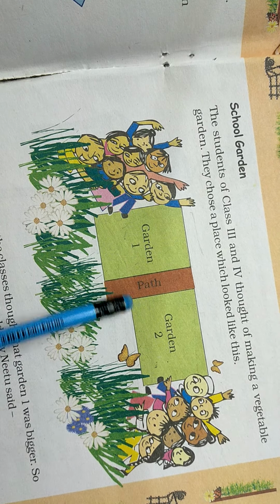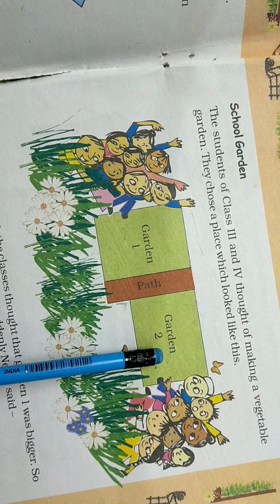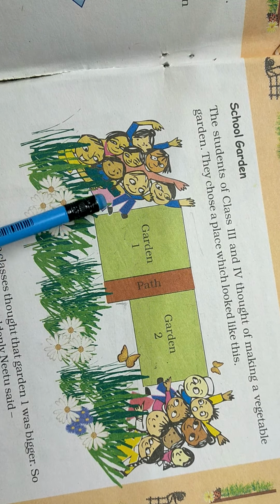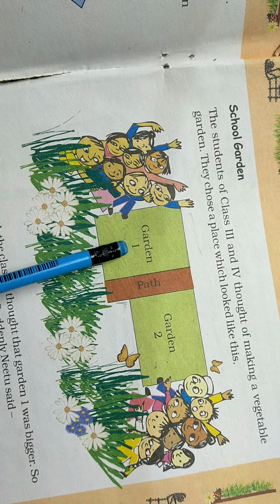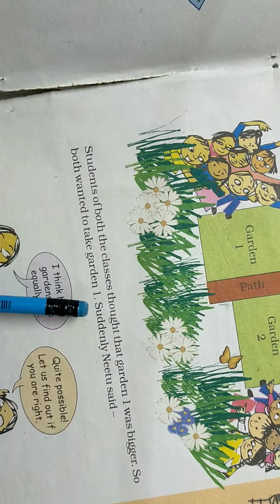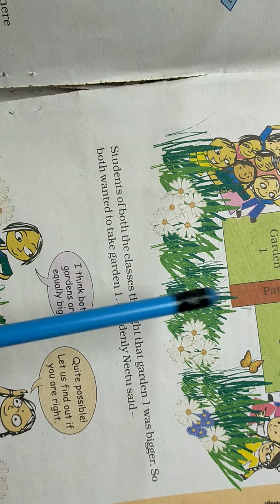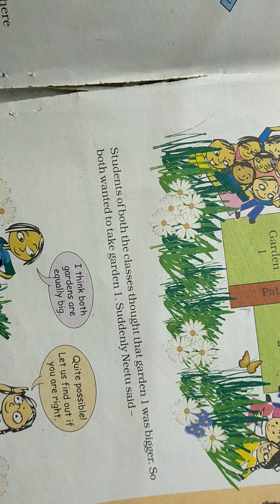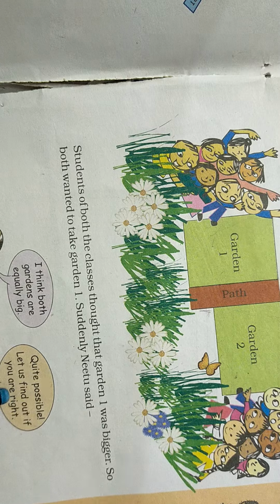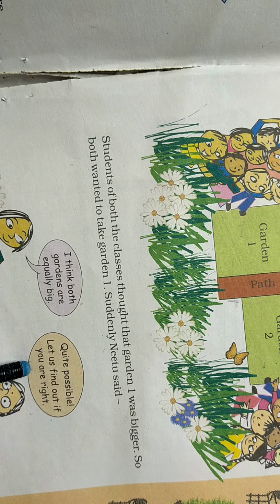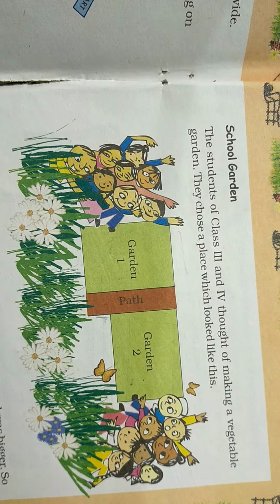But both children thought that garden 1 is bigger than garden 2, and then they started quarreling with each other. One says I want garden 1, and they said that we want garden 1, because they thought that garden 1 is bigger. Then Neetu said, I think both gardens are the same. The other girl said, okay, I also feel so. So let's find out how Neetu will find out that both gardens are the same.